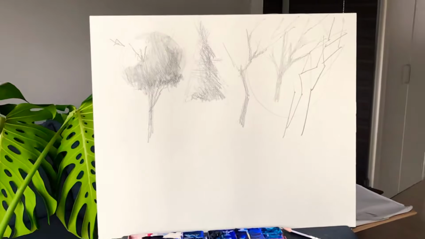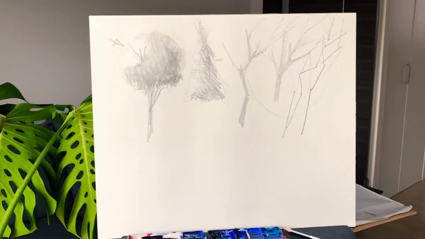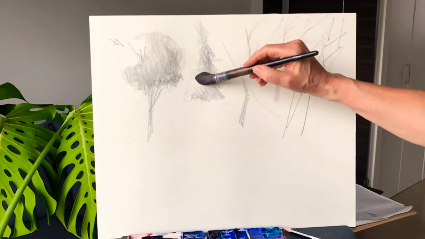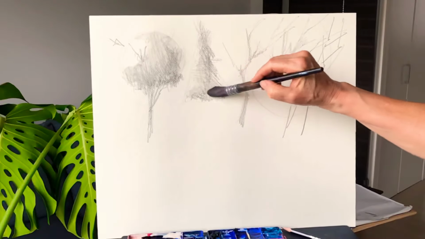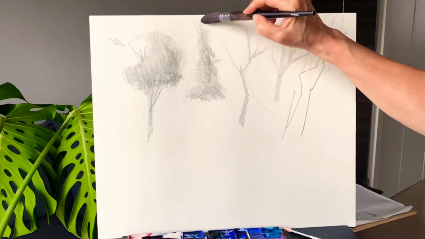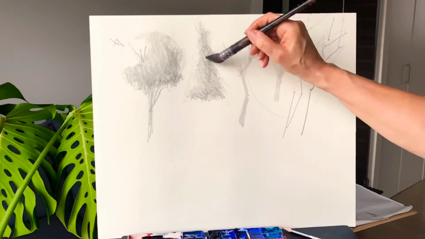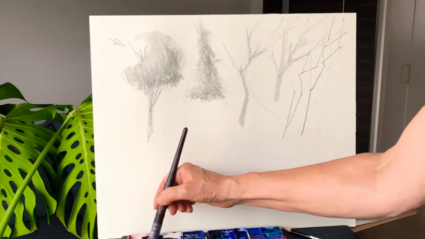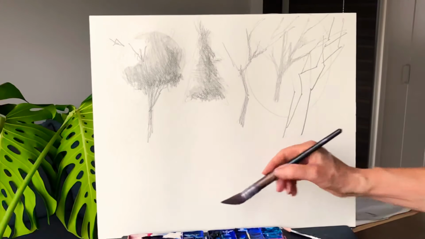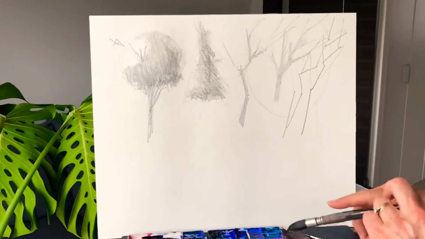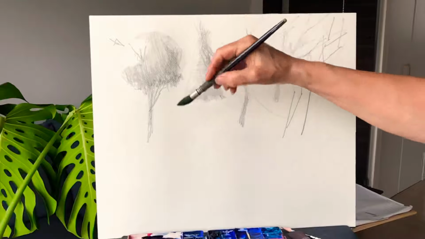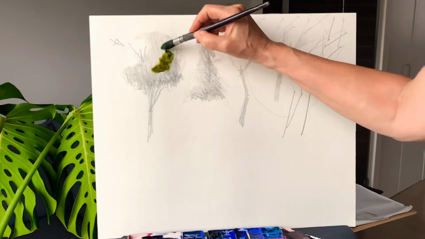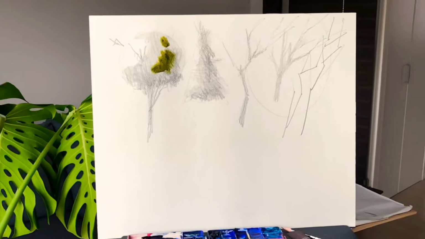Let that set just a sec. The same with my pyramid here. Wet. Now think of a middle tone. It's got light is shining this way. Wet and wet.